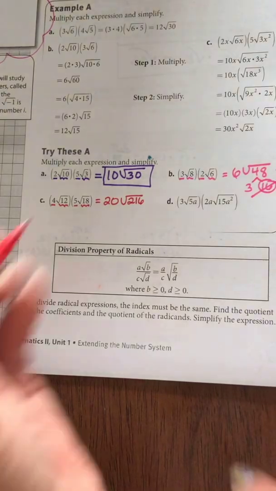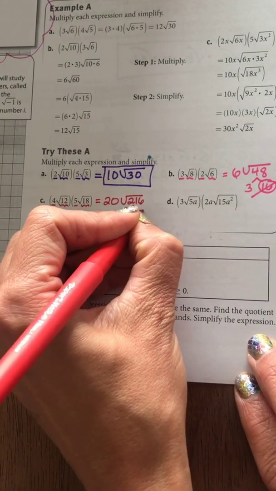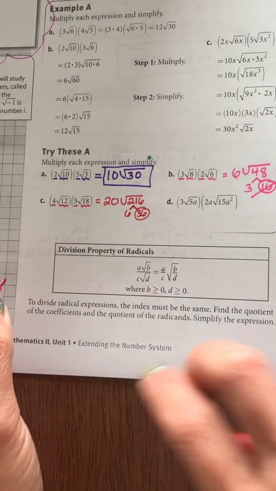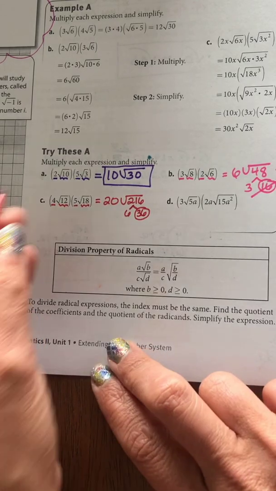There it is. Whoop, there it is. Do you guys even know that song? It's old school. I was born in the 80s, so I know a lot of 80s and 90s stuff.